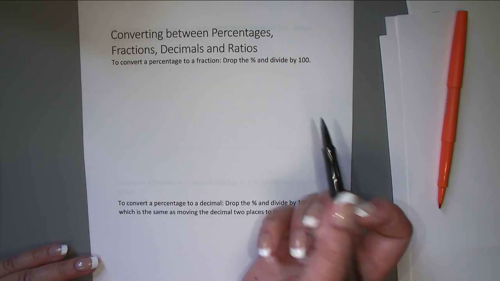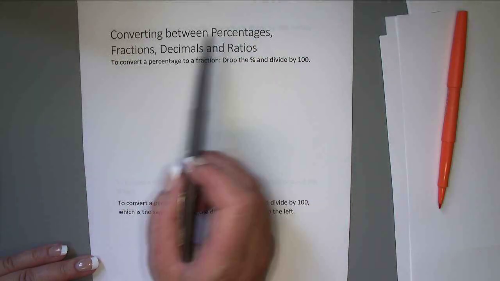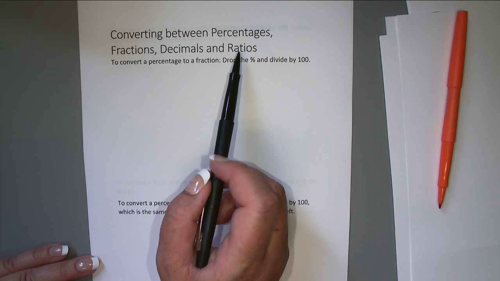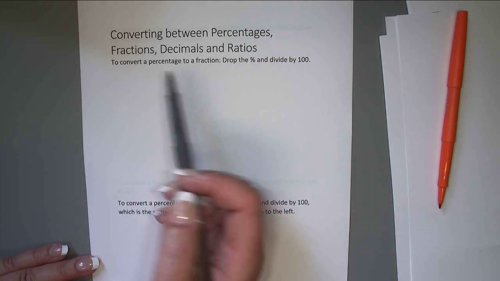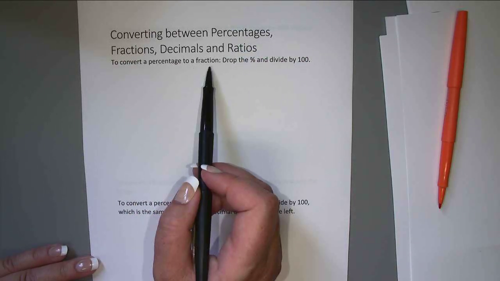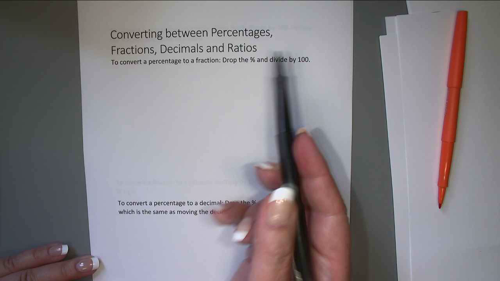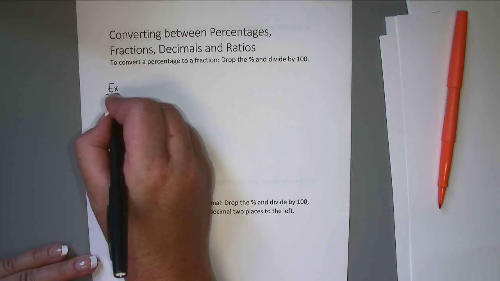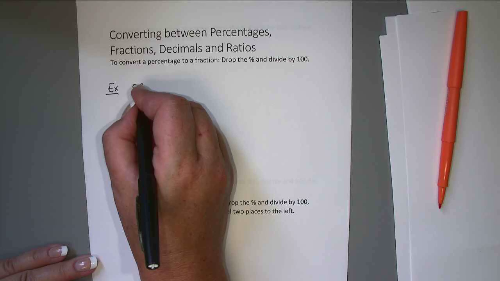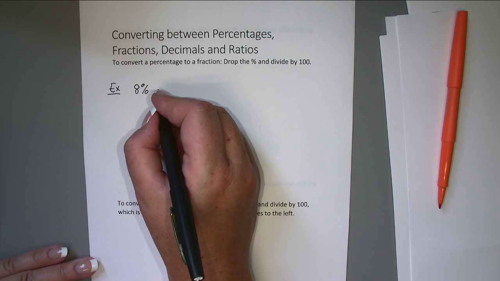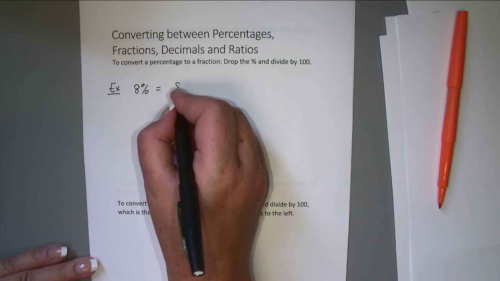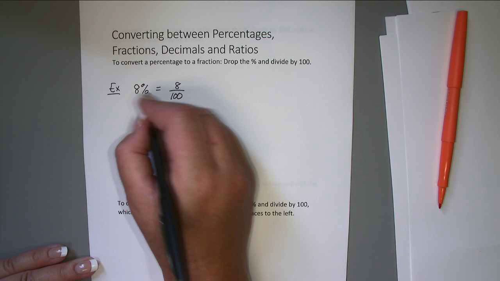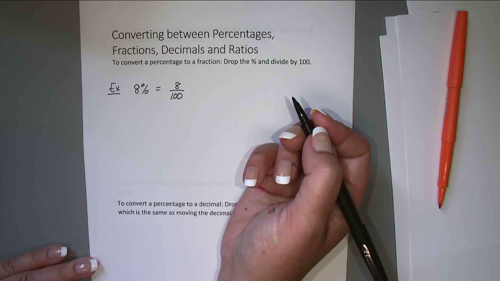Okay, so what we're going to talk about here is converting between percentage, fractions, decimals, and ratios. So to convert a percentage to a fraction, we drop the percent sign and divide by 100. So if we had a percent, say 8%, we would divide that by 100 and drop the percent, and that makes it into a fraction.